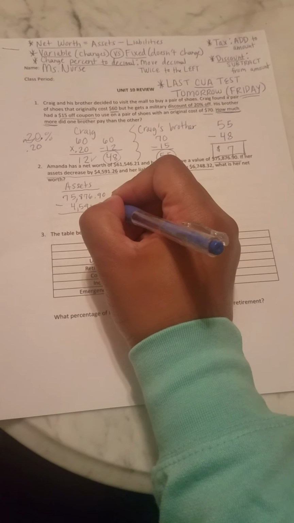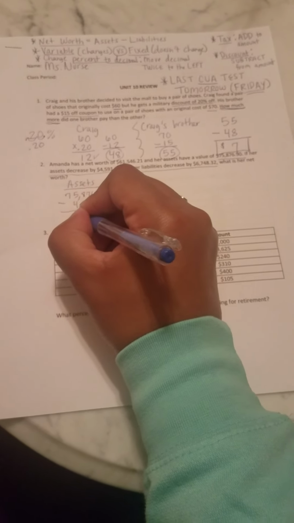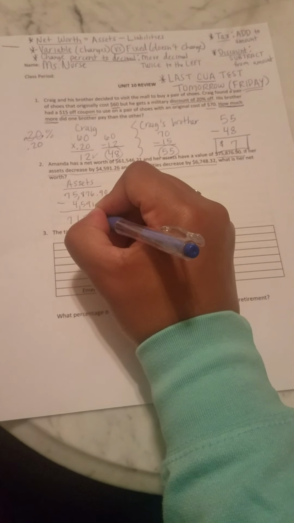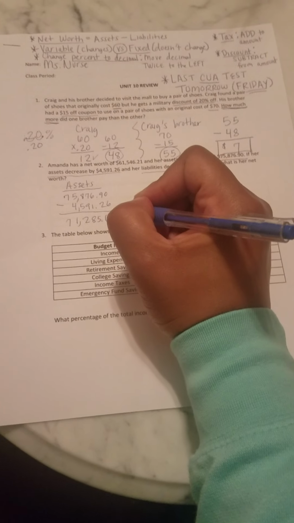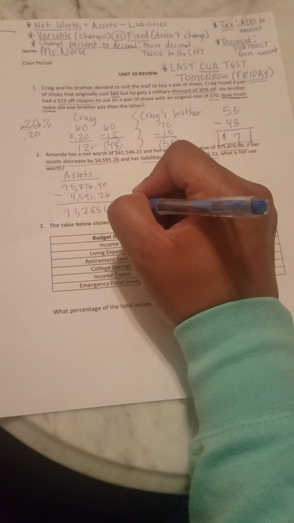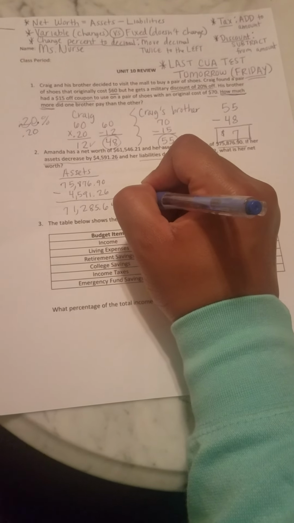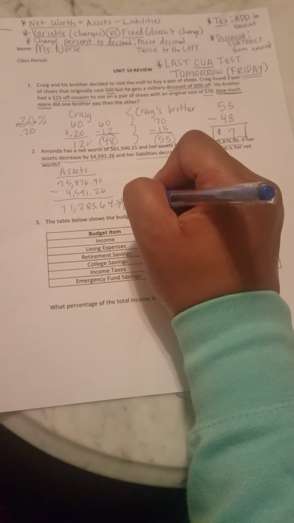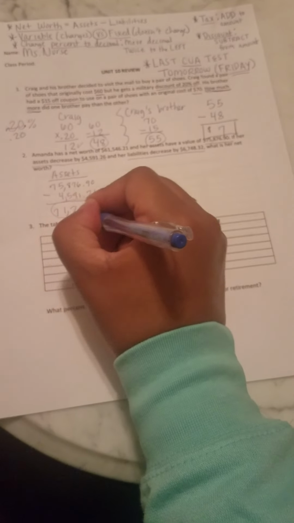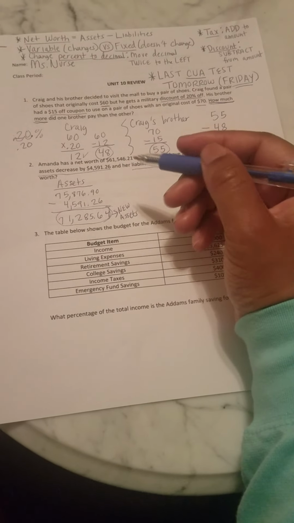Okay, if I subtract that, I will get $71,285.64. So this is going to be her new assets after it decreased. And I'm going to need this for later. So what I'll do is circle it for right now. That's not my answer. That's just the new assets after it decreased.